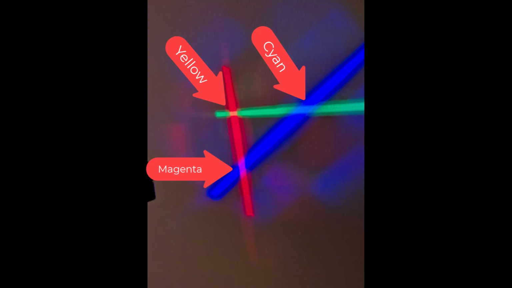Each of these colors can be mixed with another one to create a new color. Here we have an example of blue and red light, which become magenta. We also have green and red light, which become yellow. And then green and blue light, which become cyan. Or we can also put all of them together and get back the white light we started with.